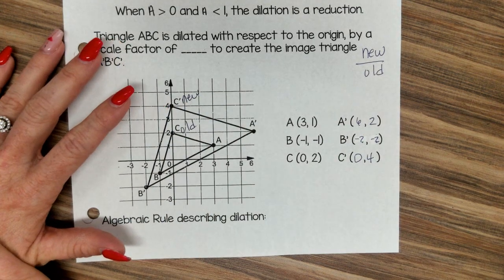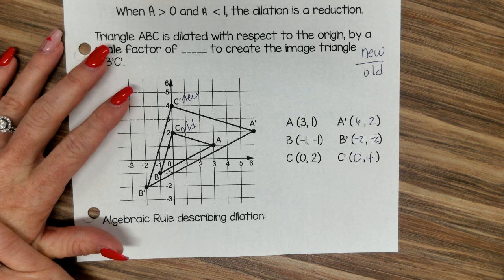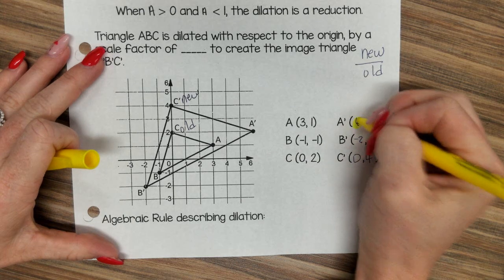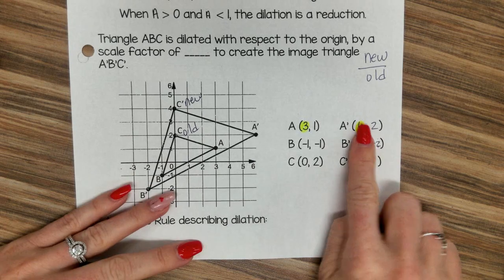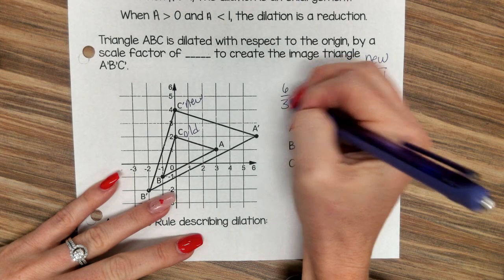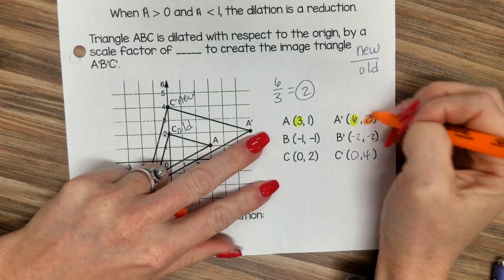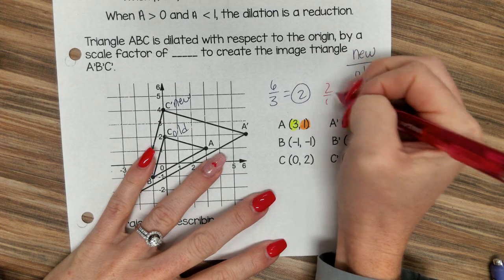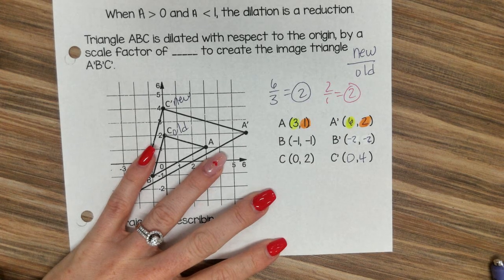You can take any of these coordinates and do new over old. You can do the x to the x, the y to the y. It doesn't matter. So if I want to use the x, I have to use the x. What is new 6 over 3? 2. Could I have also used the y's? 2 over 1 also reduces to 2. Are you going to get the same answer every single time? Yes.